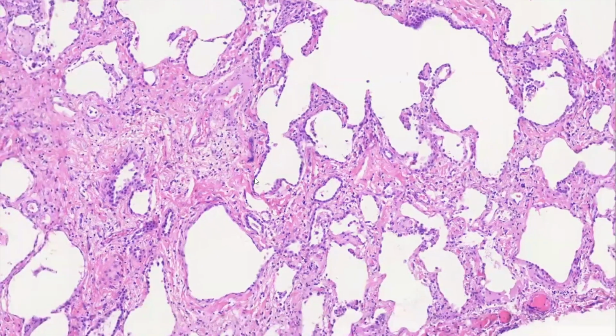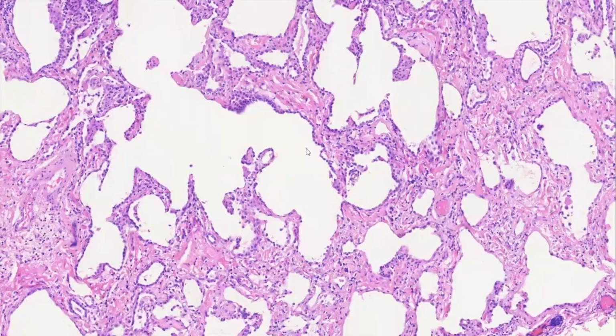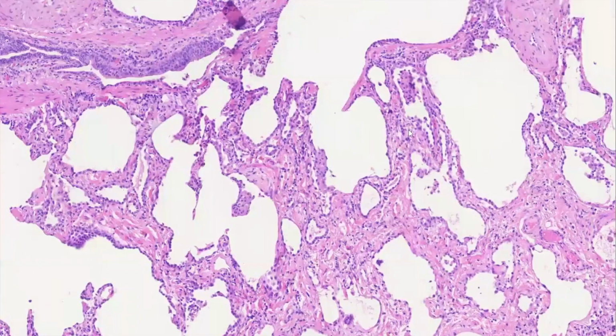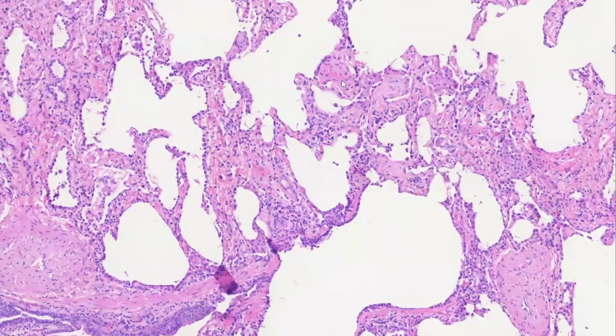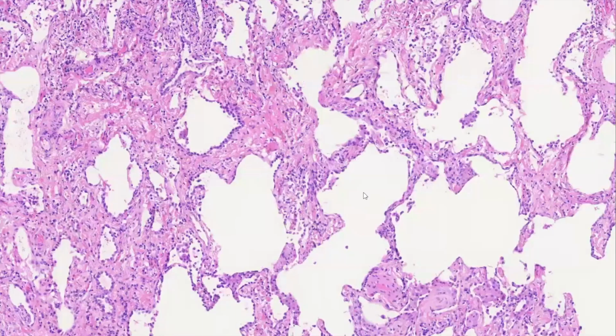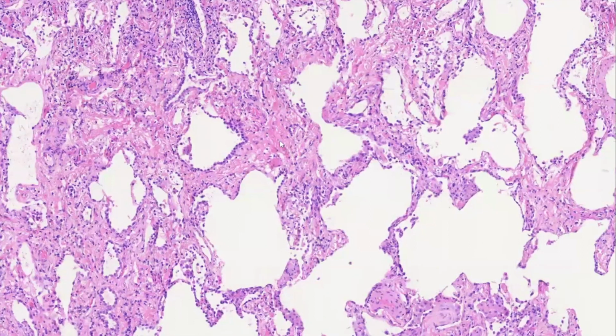So this would be a case characteristic of a fibrotic non-specific interstitial pneumonia, or a fibrotic NSIP, where we have this relatively uniform fibrotic process involving the specimen here, in contrast to our UIP case, which had both temporal and spatial heterogeneity.